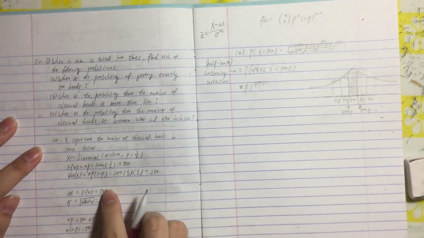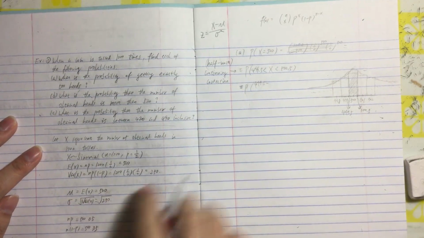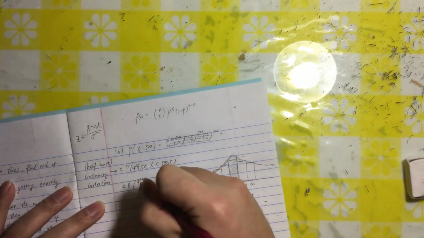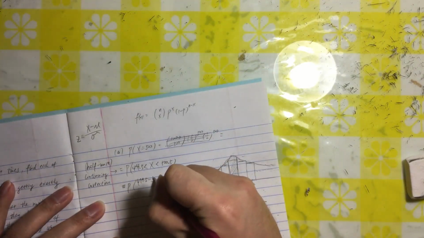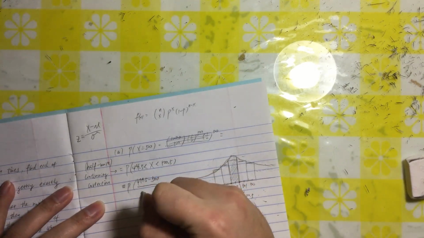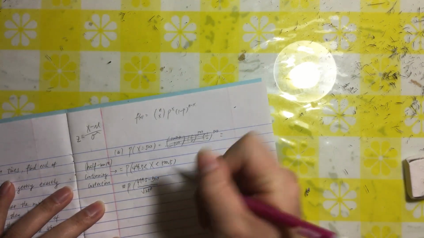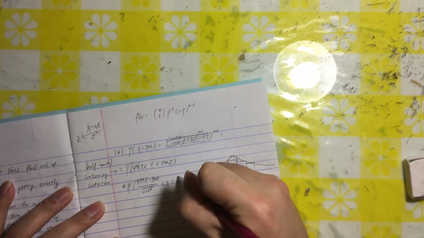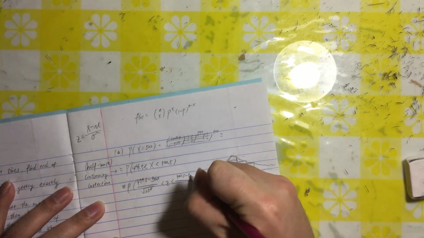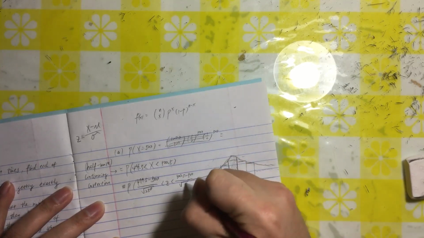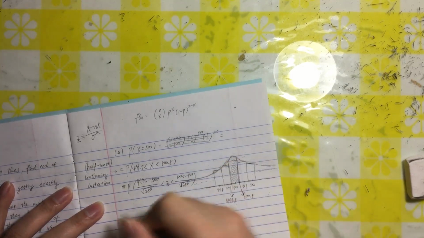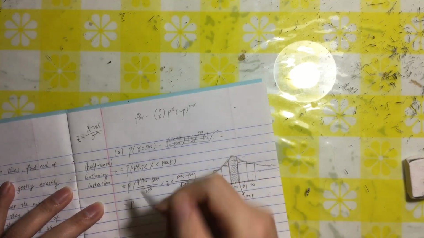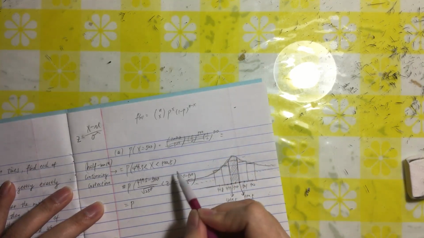Mu is 500. Sigma is radical 250. So take 499.5 minus mu over radical 250. Then the other side is 500.5 minus mu over sigma. Sigma is radical 250. Then use the calculator. Round the answer to 2 decimal places.